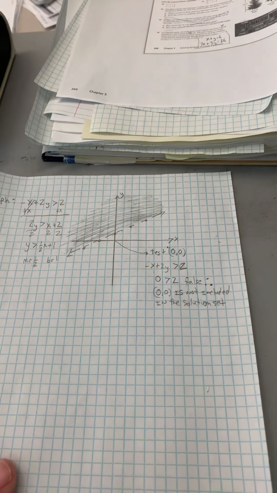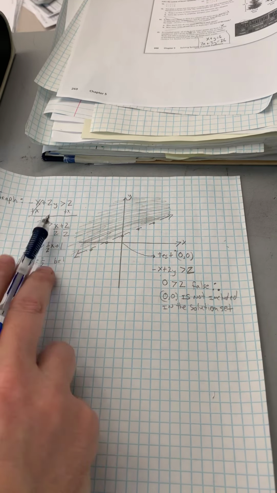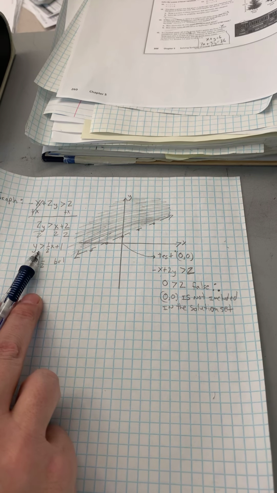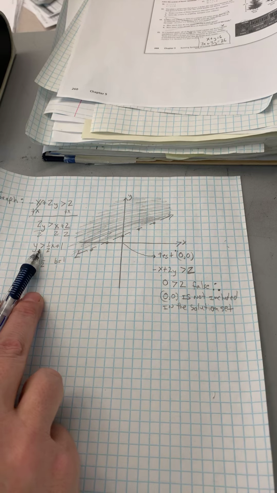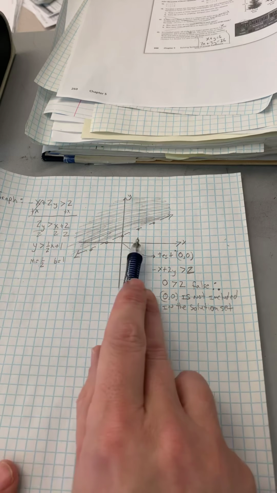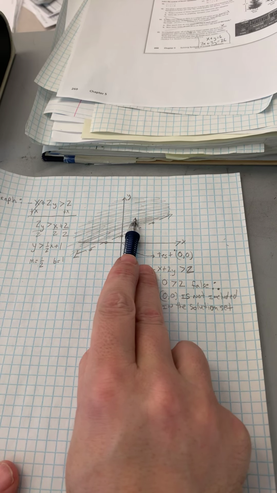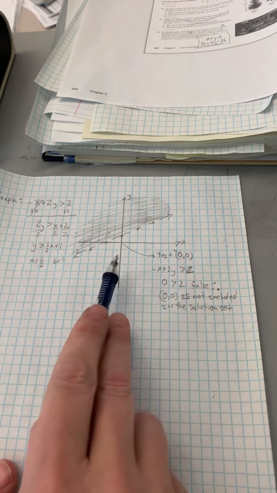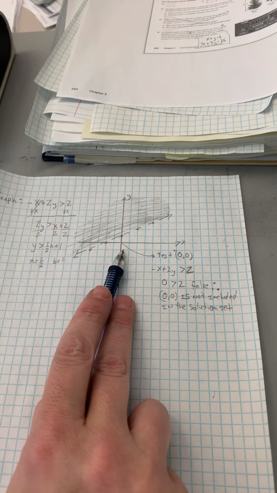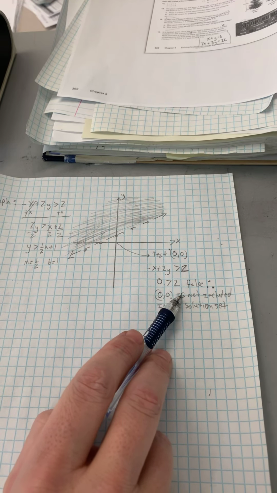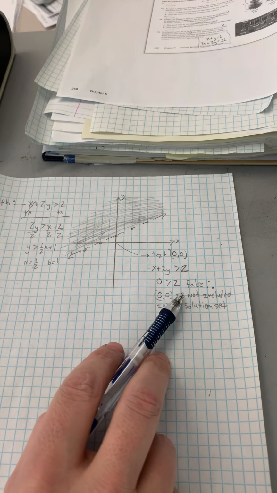And again, if I look back on my inequality here, and especially when I solve for y, look what this says. Y's are greater. Where are y's getting bigger? Above this line or below it? They're getting above it, right? So you can shade that way, or you can test a point. You're going to want to test points when we get into systems for sure.